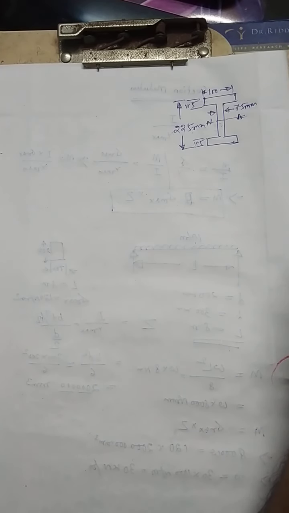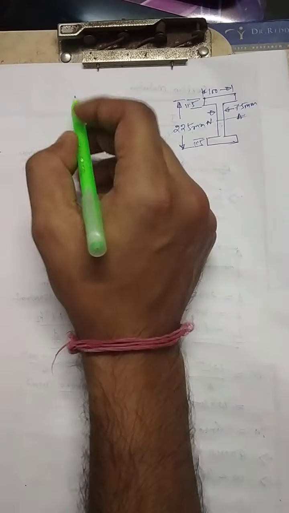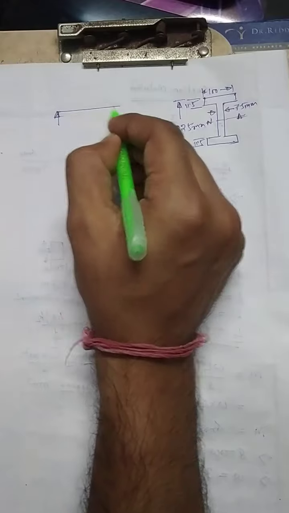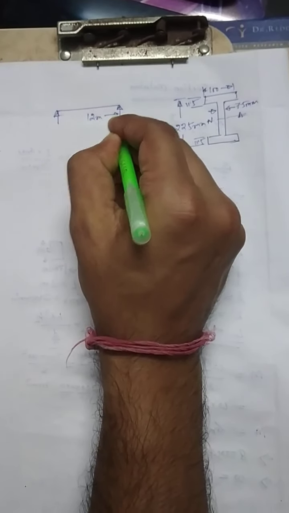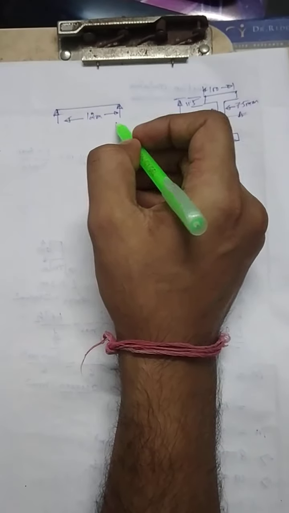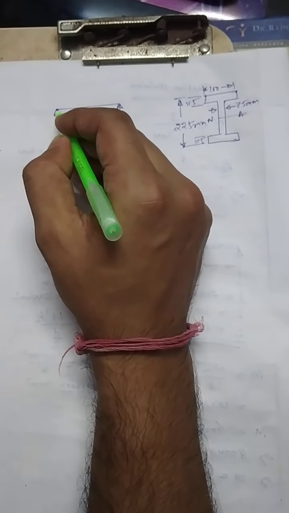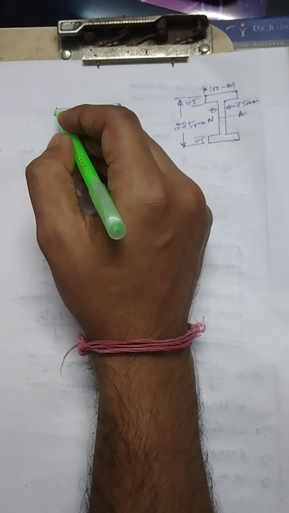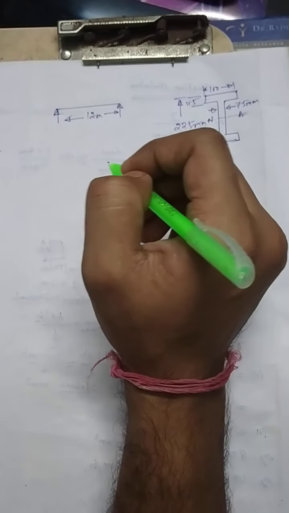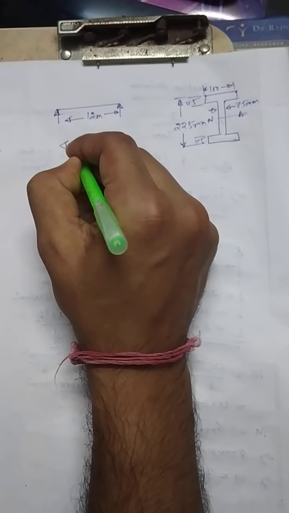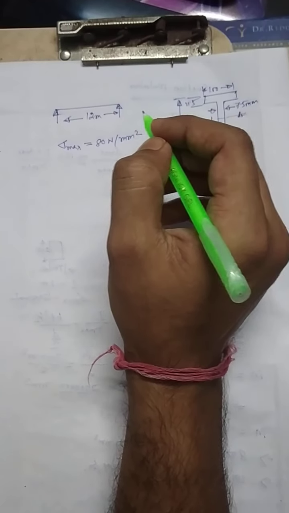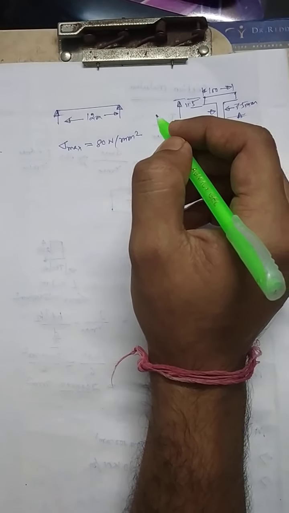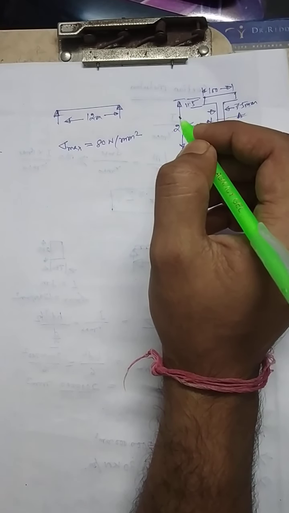The question statement is, the beam is simply supported over a span of 12 meters. The maximum possible bending stress, that means sigma max, is given as 80 Newton per mm square. What concentrated load can be carried at a distance of 4 meters from one support?